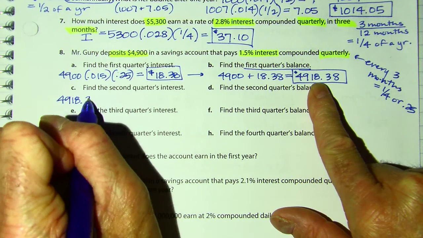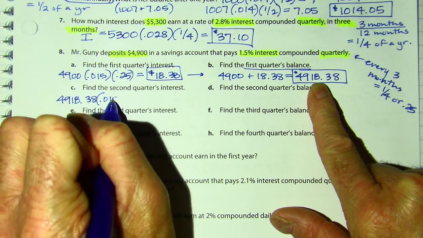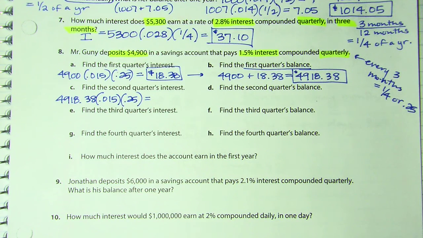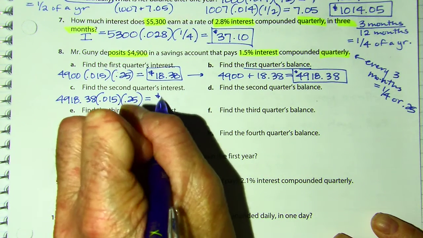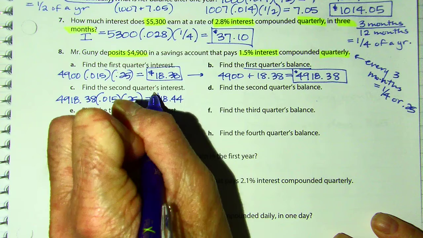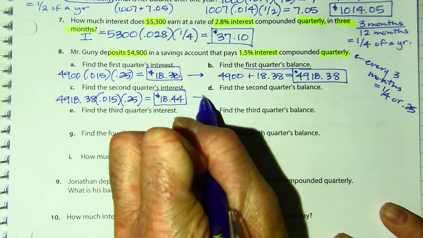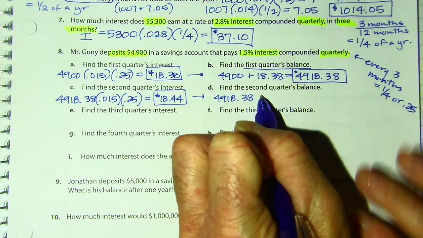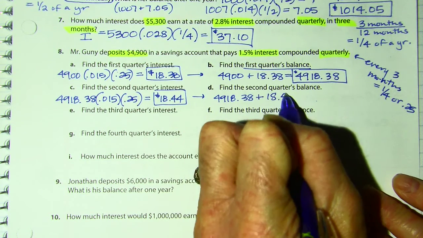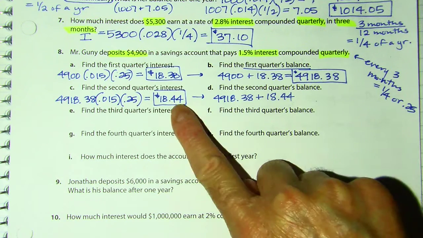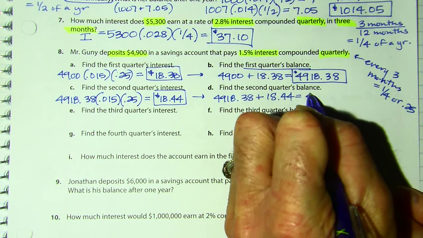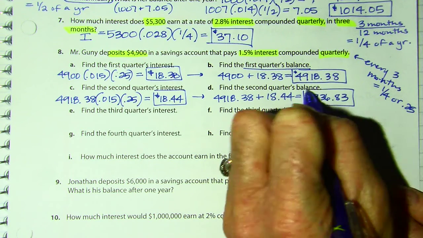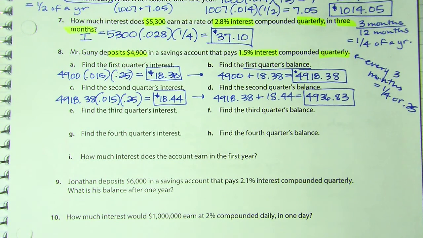So $4,918.38 times my interest rate times 0.25. I'm going to enter that in my calculator, and I got $18.44. So my balance is $4,918.38. It's the previous quarter plus my interest that I just earned. So this plus this, and I get a total of $4,936.83. Now at any time you can pause my video and try the third quarter.